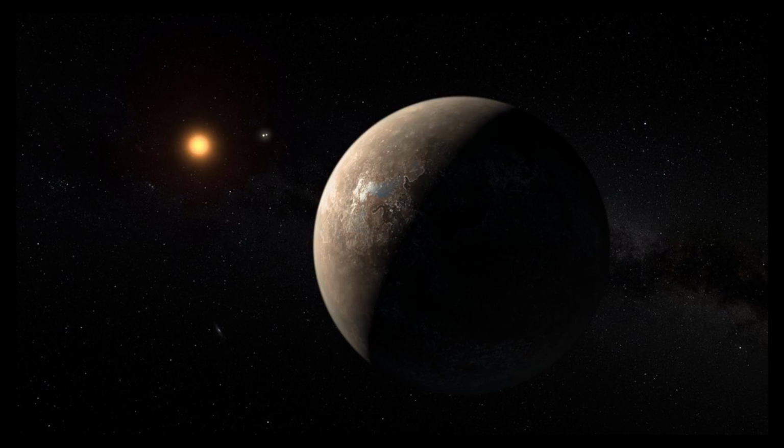Now the first method is the transit method, and quite interestingly, this method has found about two-thirds of all exoplanets found to this day, although statistically it is to be expected that this method only even can work for about 1% of all exoplanets that exist.